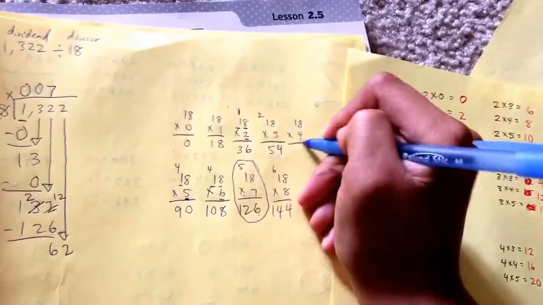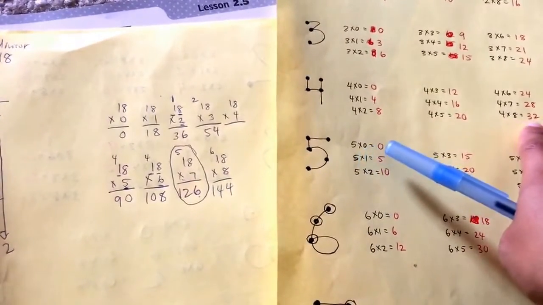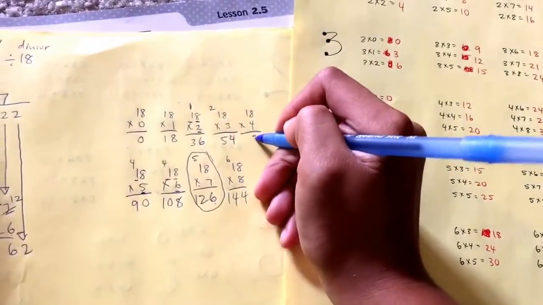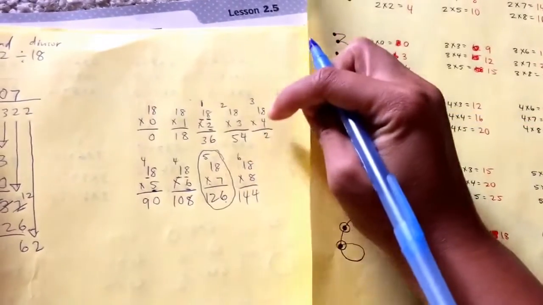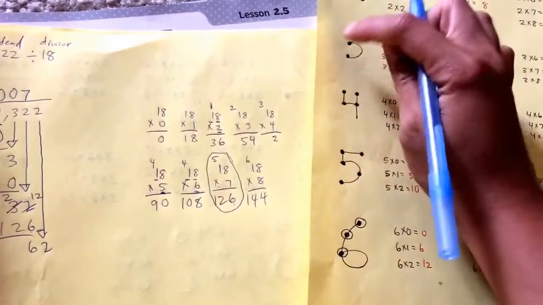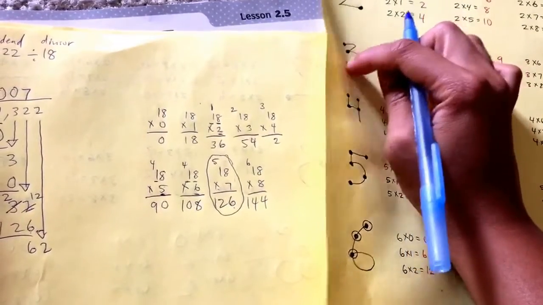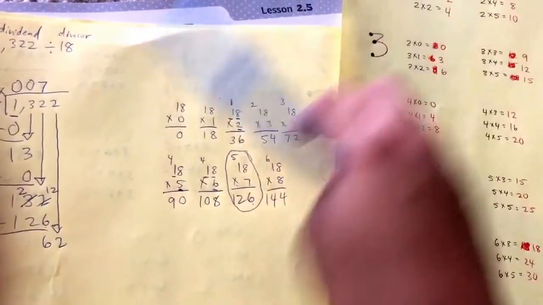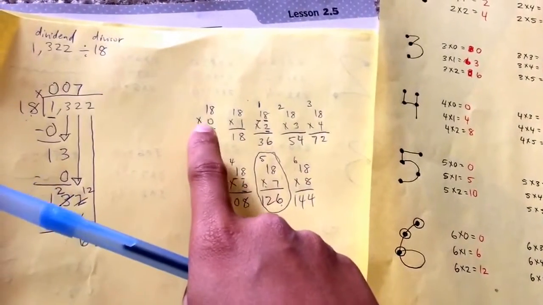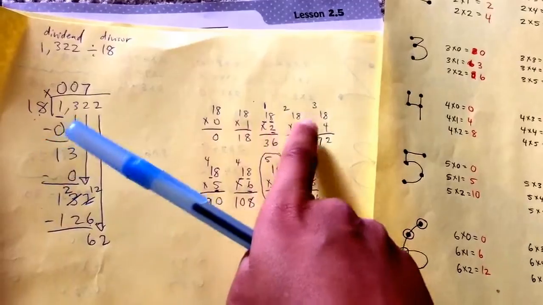18 times 4. We'll look at our 4's now. 4 times 8 equals 32. I'm going to put our 2 here and regroup the 3. 4 times 1 is 4 plus 3. Here's our touch math. The number after 4 is 5, 6, 7. So now here we have our math facts written out for 18 times 0, 1, 2, 3, 4, 5, 6, 7, and 8.